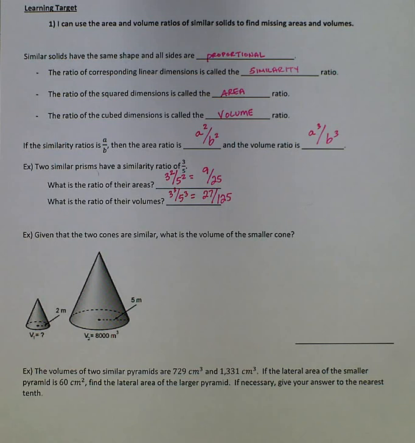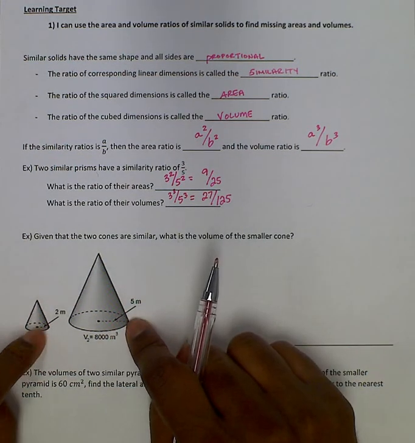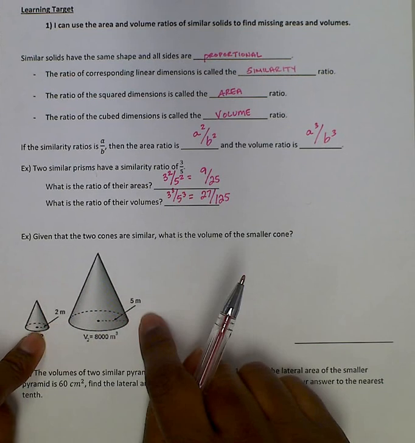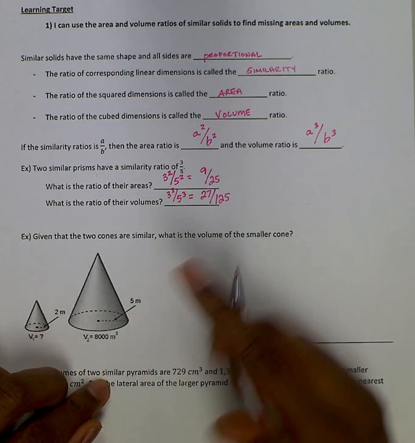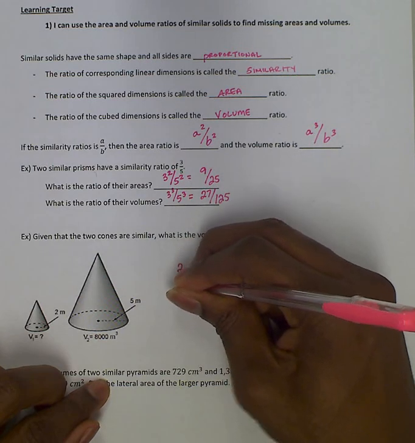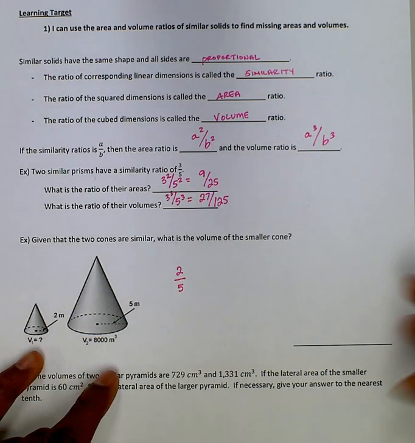Okay. Given that 2 cones are similar, what is the volume of the smaller cone? Now let's look at what information we're given here. So they gave us that the radius of the smaller cone is 2 meters and the radius of the larger cone is 5 meters. And so from that we can see, since they told us that these are similar, that we have a similarity ratio of 2 to 5. They're now asking us for the volume of the smaller cone.